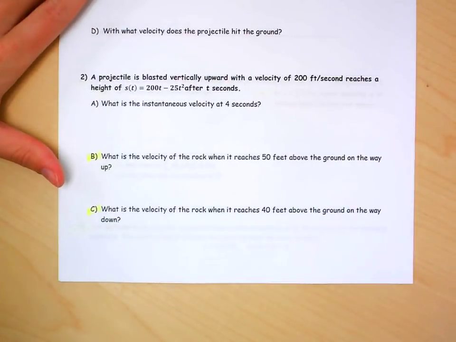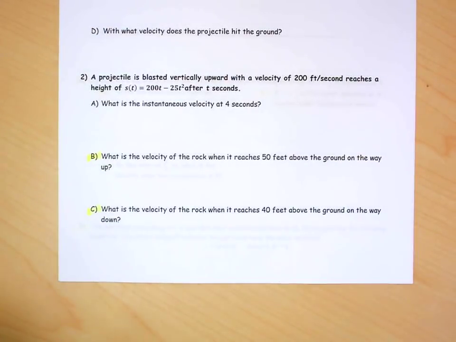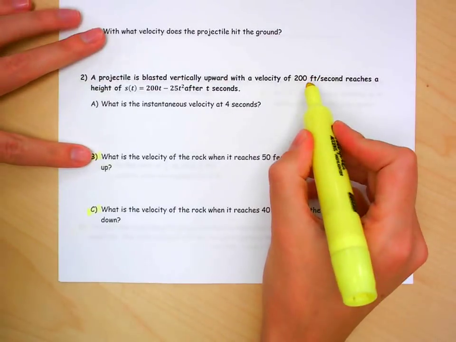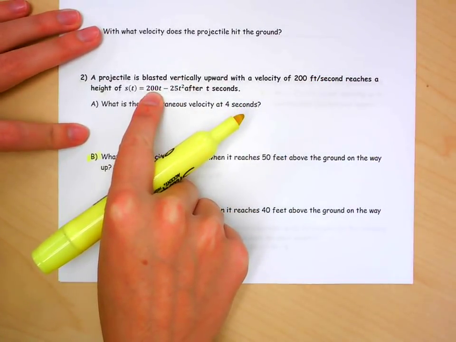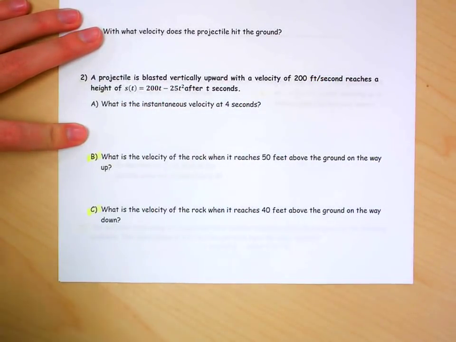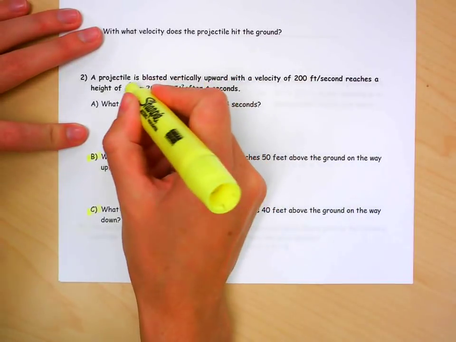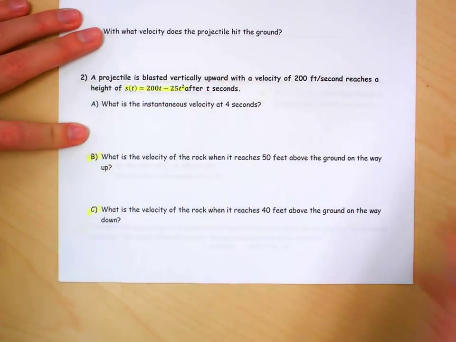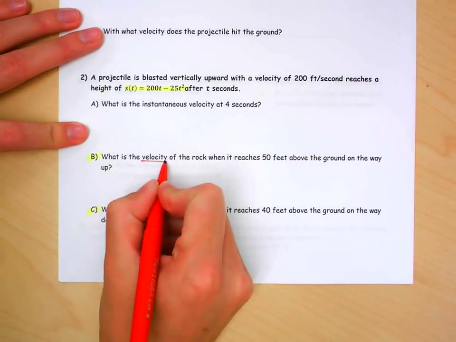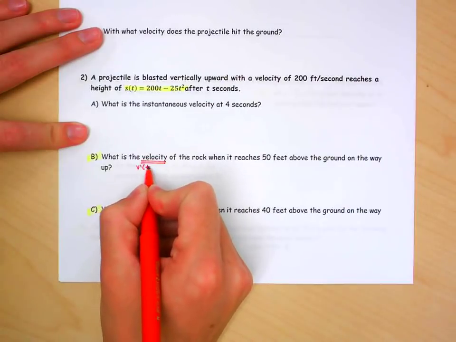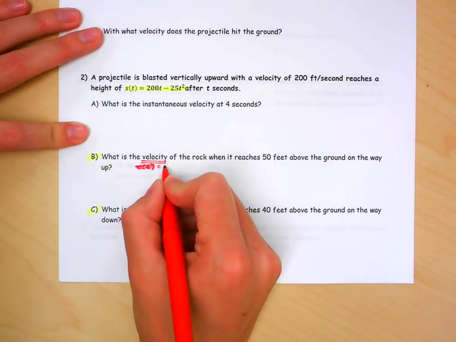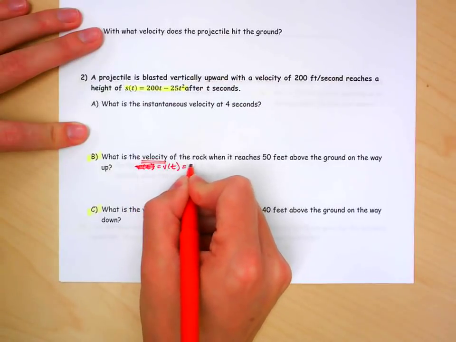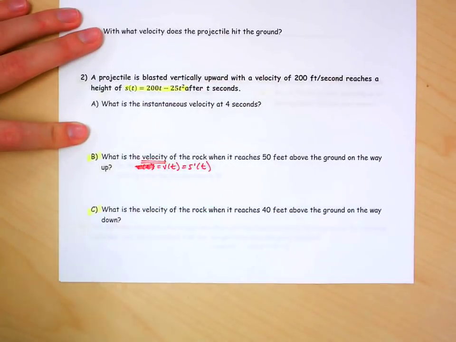Notice for number 2 it says a projectile is blasted vertically upward with a velocity of 200 feet per second. That's my initial velocity, and it reaches a height of, and here's my position function, after t seconds. So part B says, what is the velocity? My final answer should be a velocity, which is the first derivative of position.